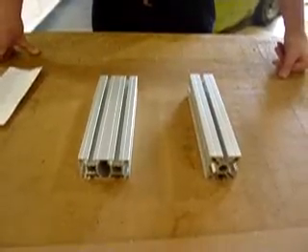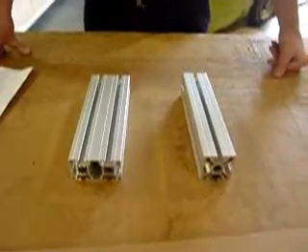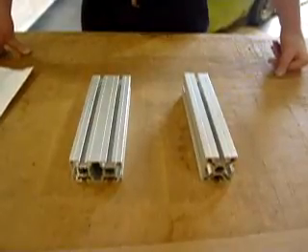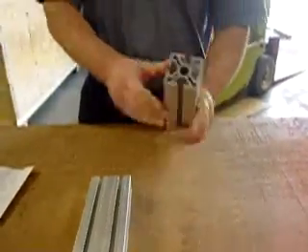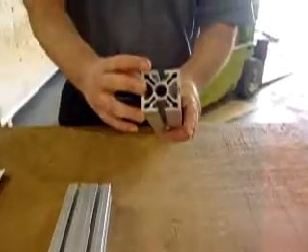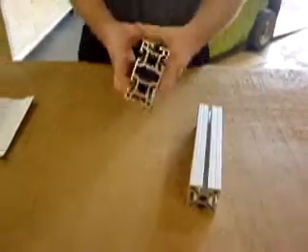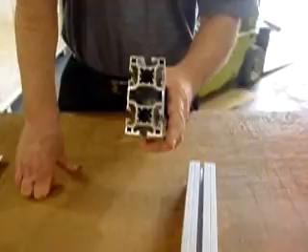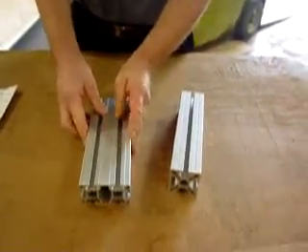So today we're going to talk about different types of loadings and how that affects what profiles you're going to select. What I have here are two different profiles. This is our 50 millimeter heavy duty style profile, and this is our 40 by 80 lightweight profile. Let's talk about the different types of loadings.